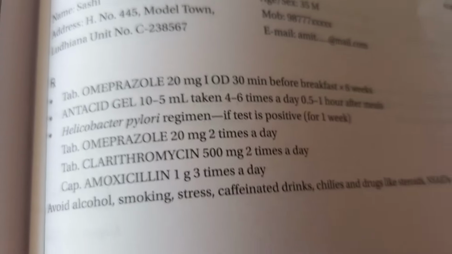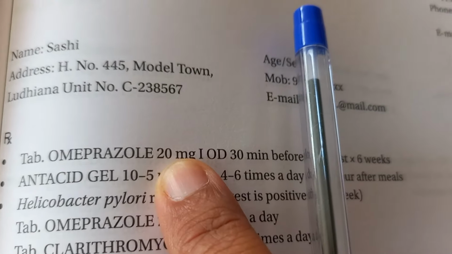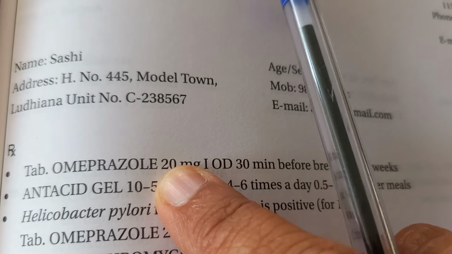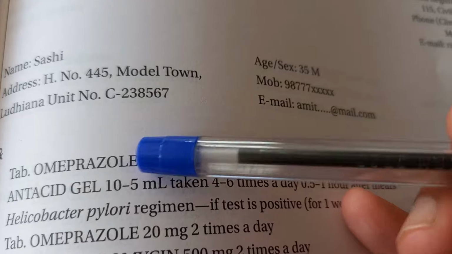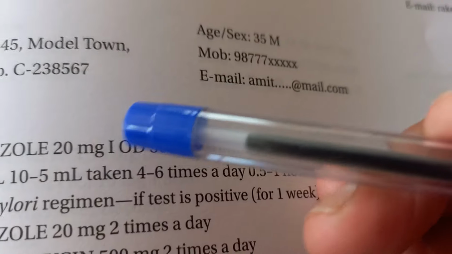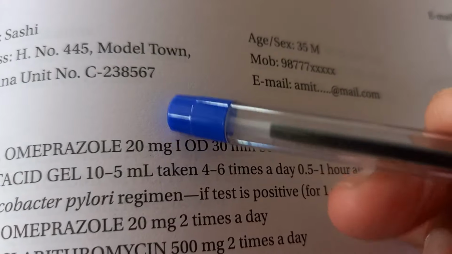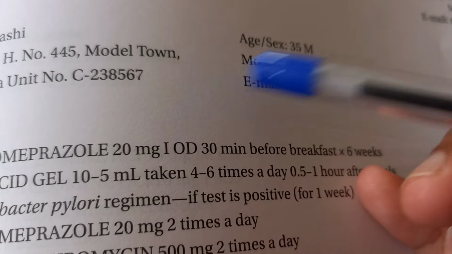Then you have the drug followed by the tablet. How much? Which tablet? There will be different combinations available in the store. You should say give that 20 mg tablet to this guy, and he's going to take one. What is this? This is a bar, I think here. OD means once daily, right?